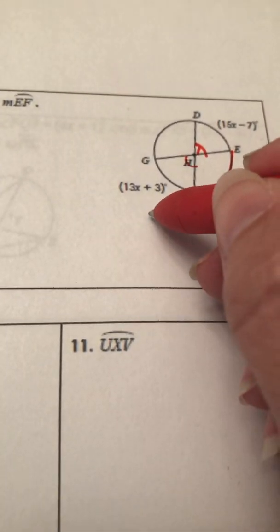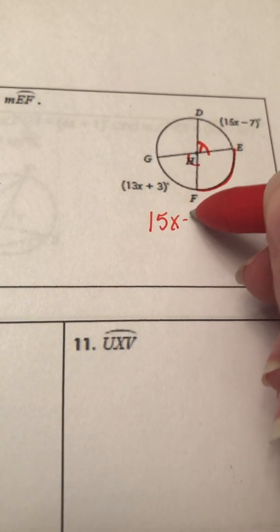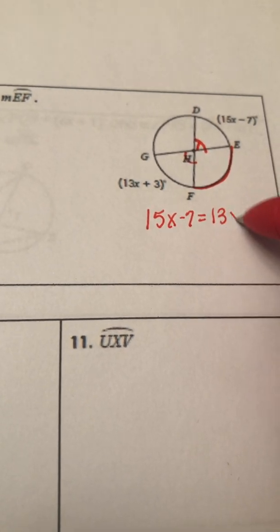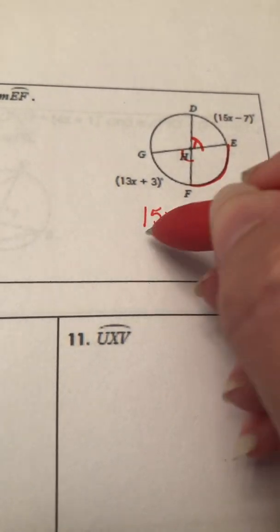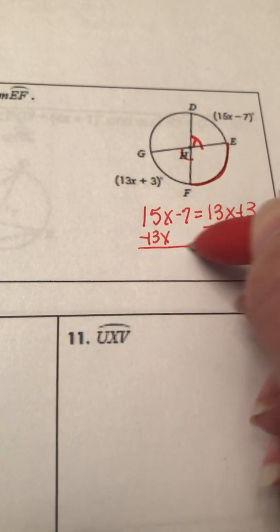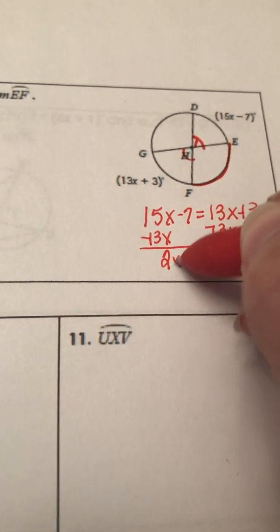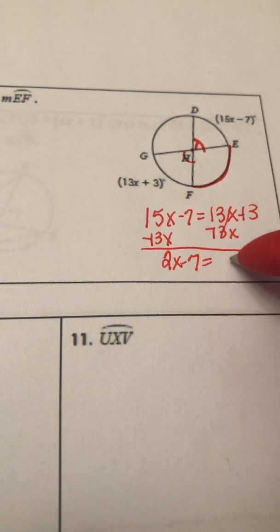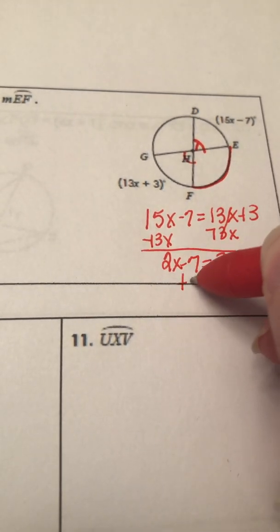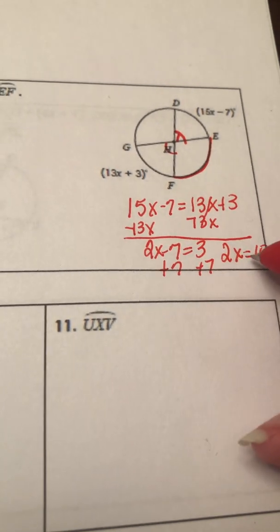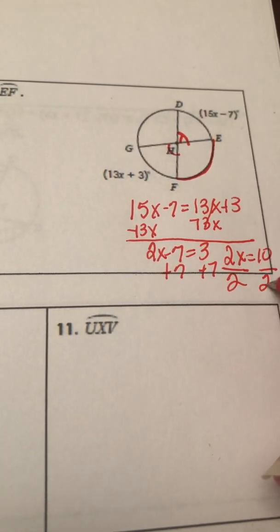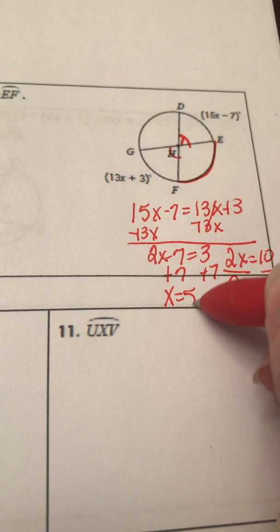So the first thing I'm going to do is take that 15x minus 7 and set it equal to 13x plus 3, and I'm going to solve for x. That way I can plug in x and figure out what the degree of those two arcs is going to be. So let's add 7 to get 2x is 10. And then divide both sides by 2 to get x is equal to 5.